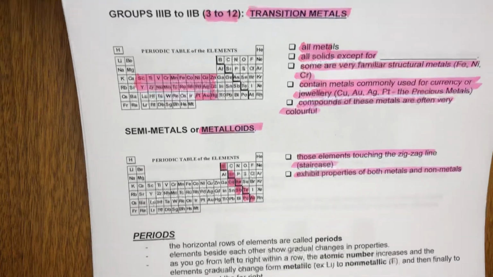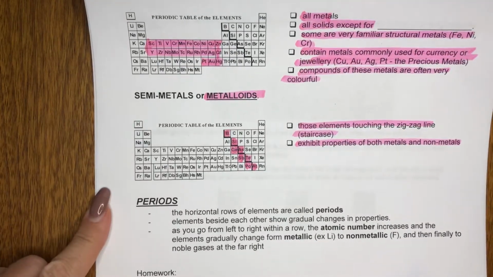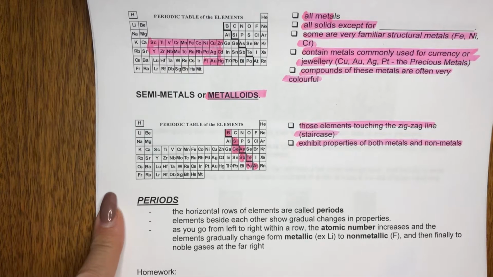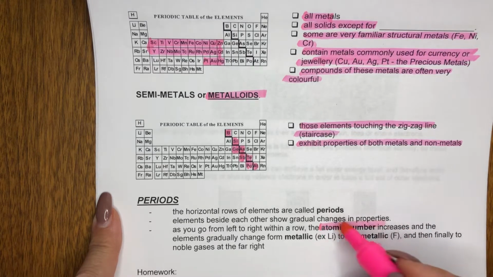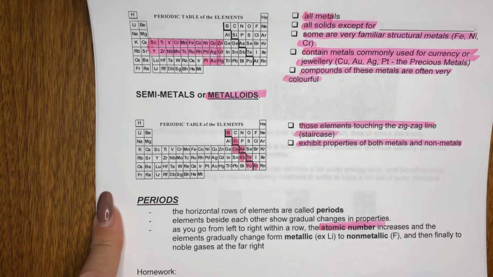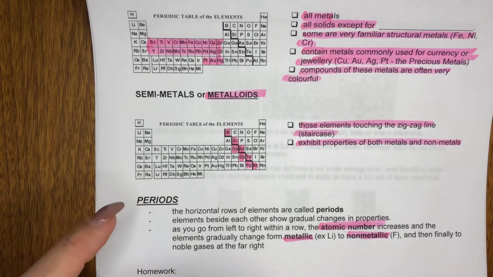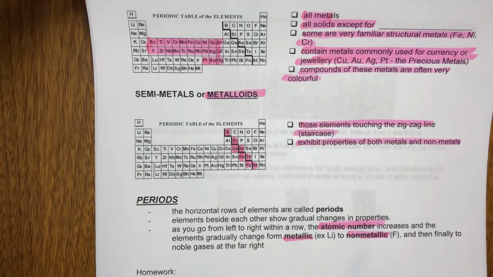The last feature we're going to look at are the periods. And a period is a horizontal row on the periodic table. As you go from left to right, there's a gradual change in properties, and the atomic number increases. The elements gradually change from being metallic, as we saw, to non-metallic. And then they end up with the noble gases. So that's a little bit about the periodic table.